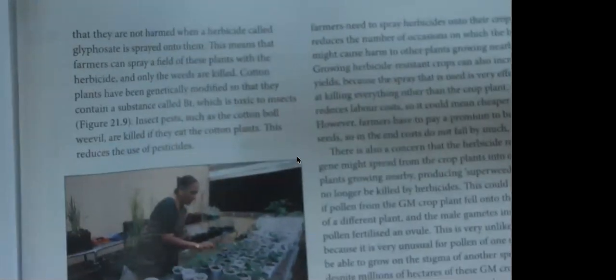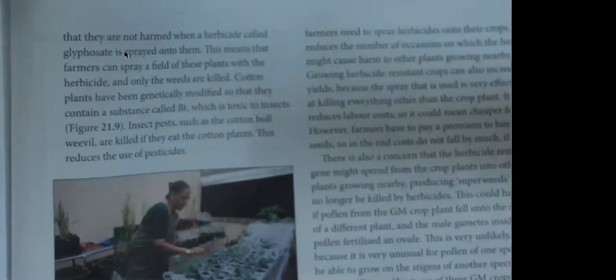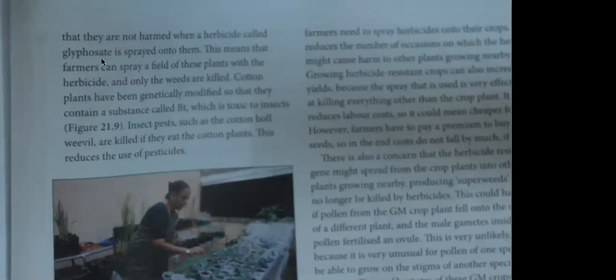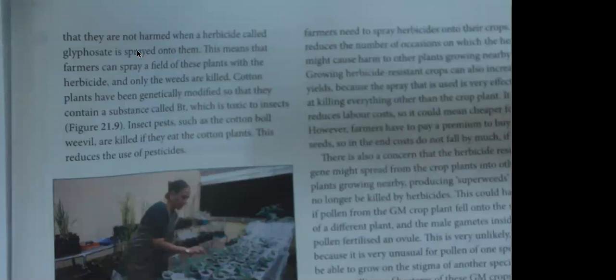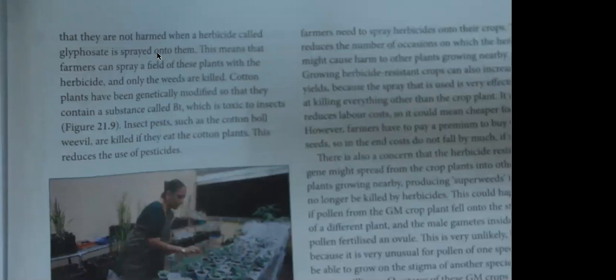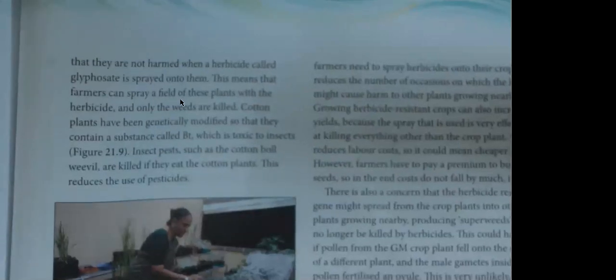So they are talking about genetic engineering being used in the plant industry and in agriculture. You make the crop in a way so that it is not harmed by the herbicide, which is called glyphosate. Glyphosate is the insecticide which is sprayed on the crop, so it might be damaging the crop. By using genetic engineering techniques, you can modify the crop to be resistant to this insecticide. This means that the farmers can spray this insecticide without any problem. It won't cause damage to the crop itself. Rather, the weeds will be killed.